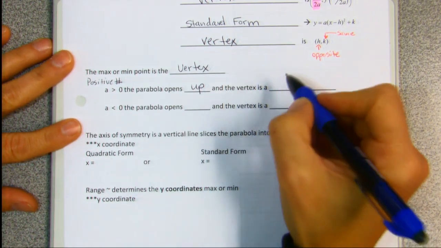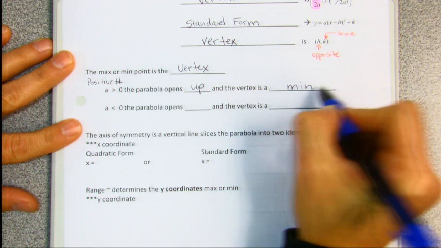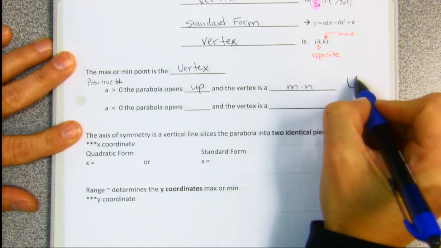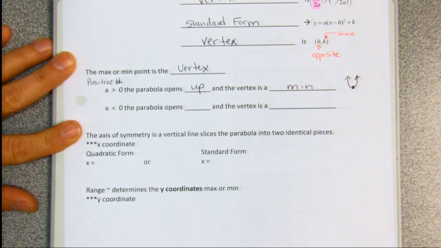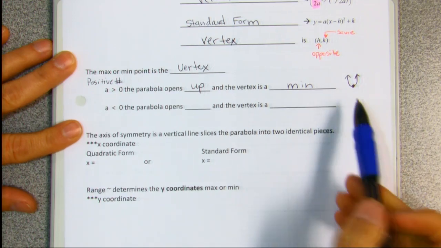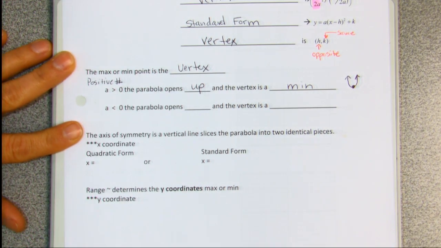So the vertex would be considered a min. This is opening up, and this is your vertex, the point that splits it in half. That's going to be the lowest point of your parabola, so that's why it's called a min.